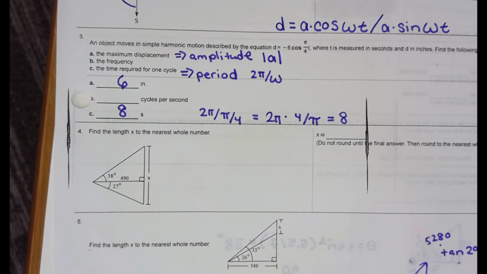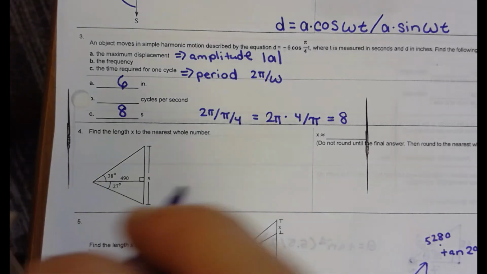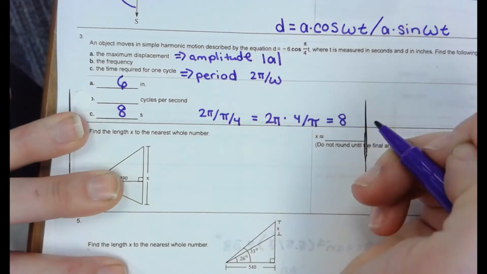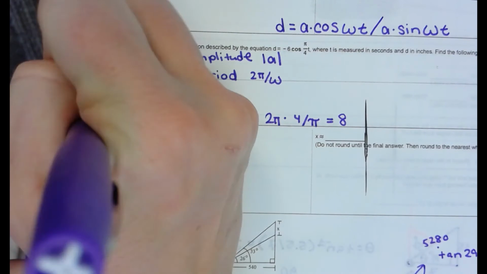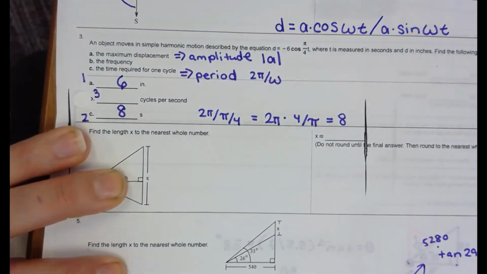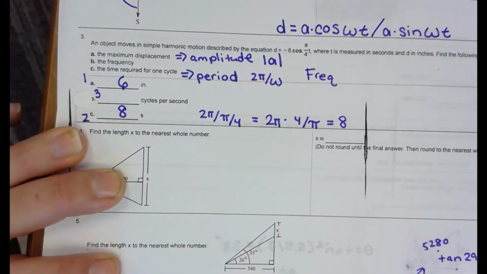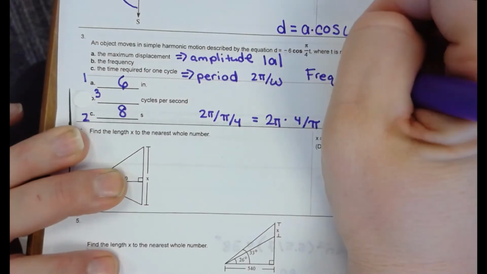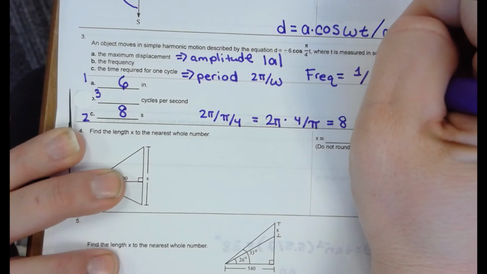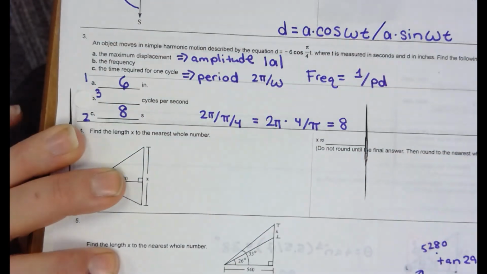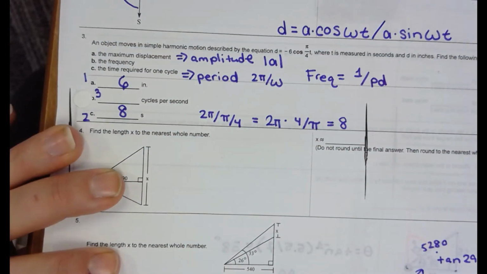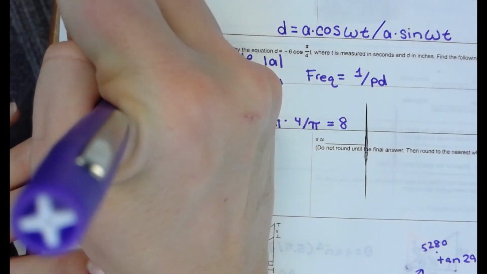So let's go ahead and write that formula down. That's why I did them in that order. I did 1, 2, and then this is number 3 that I did. Okay, so frequency is going to be 1 over the period. Okay, so we have 1 over 8.